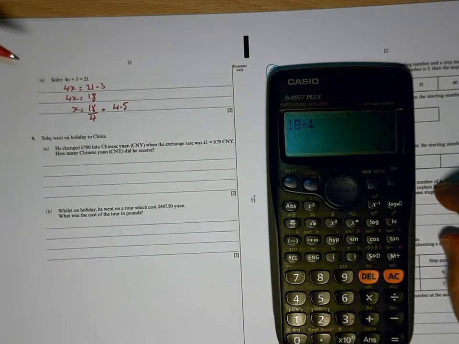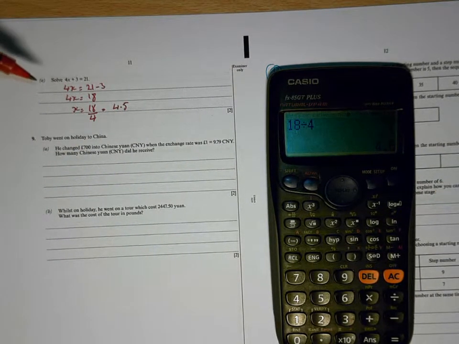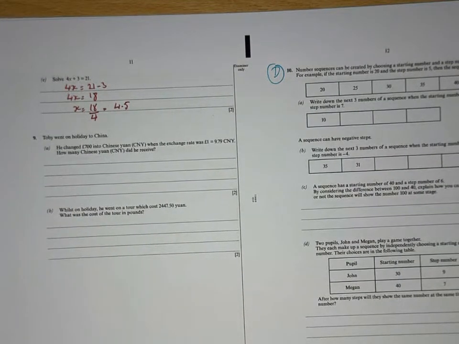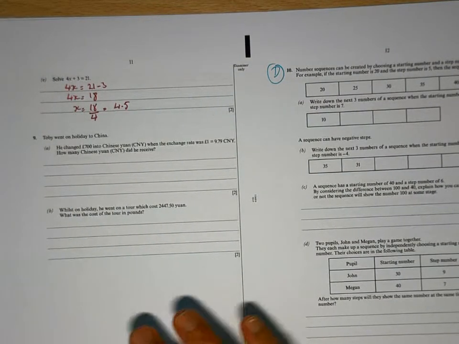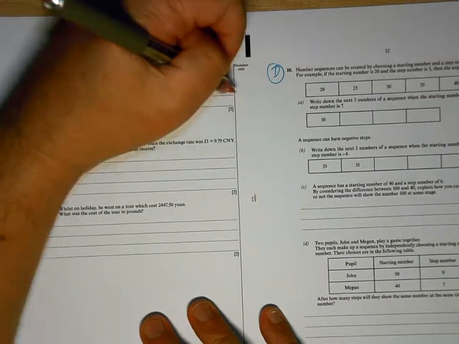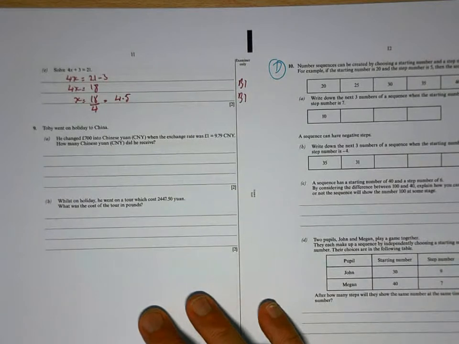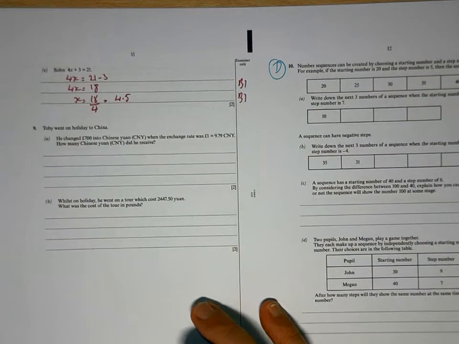The reason I was pausing then is I'm looking at the actual exam mark scheme, and they wouldn't accept 9/2, which is really strange. Anyway, so you've got to work that one out to be 4.5. 1 mark for 4x is 18, 1 mark for 4.5.